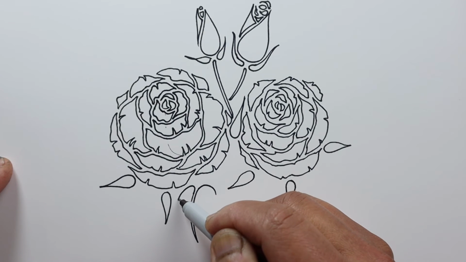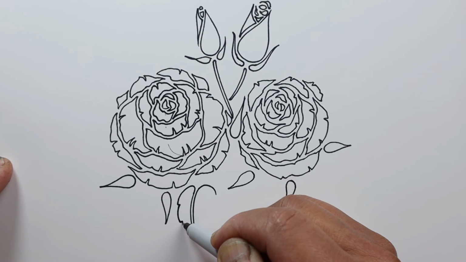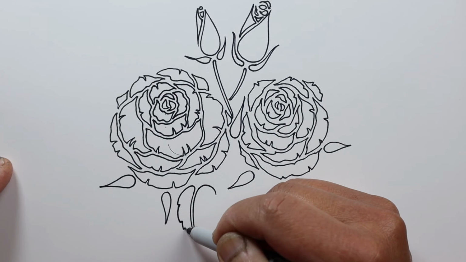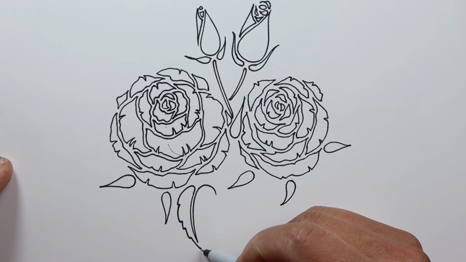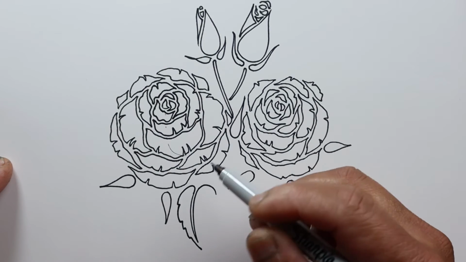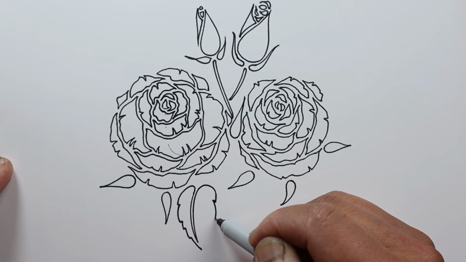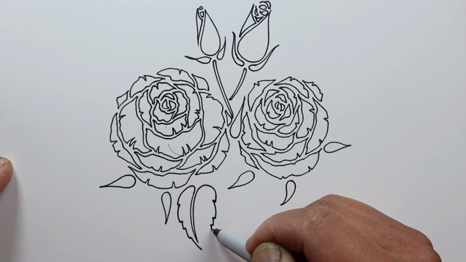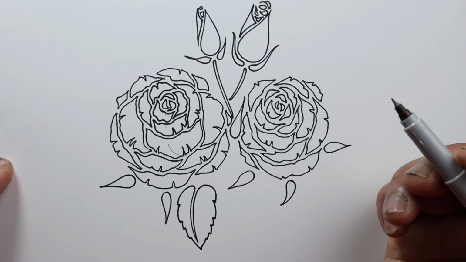So here, go back, out, back, and you can make these random until it meets at the center, at the tip right here. Same here, gonna go out, back, and then meet at the tip.